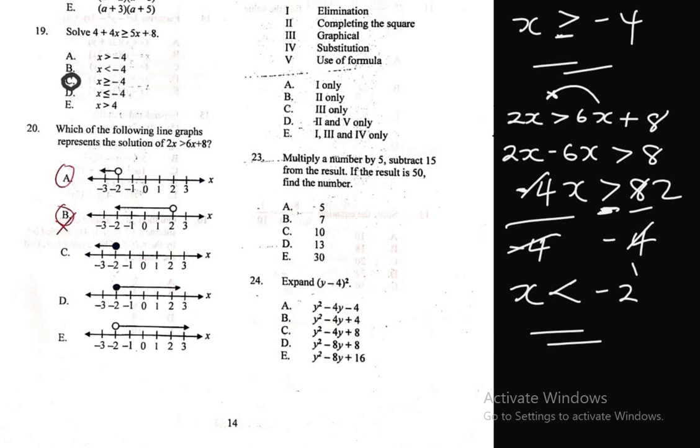Now that we know that x is less than minus 2, we go back to the options. A, x is less than minus 2. If x is less than minus 2, that means x can be minus 3, minus 4, minus 5, but not equal to or more than minus 2. That is why it's A. B means that x is less than 2. That is why this unshaded circle is at 2. If x is less than 2, that means x can be minus 2, minus 1, 0, or 1, which is not true.